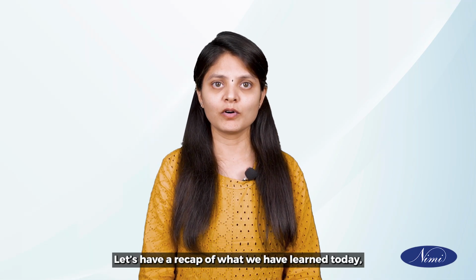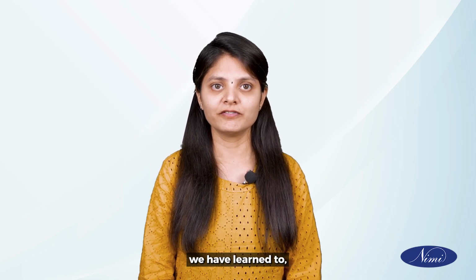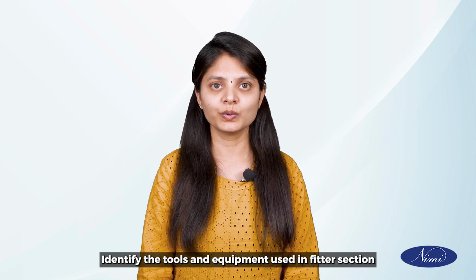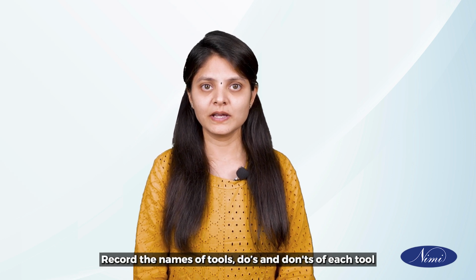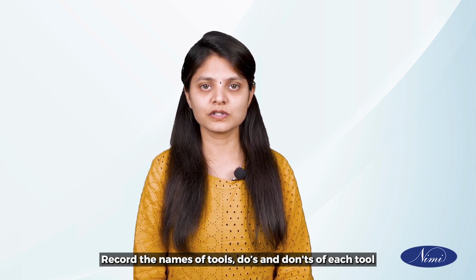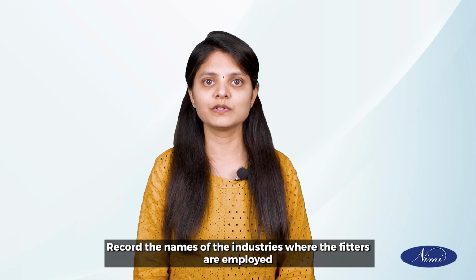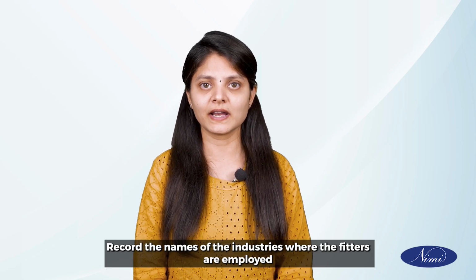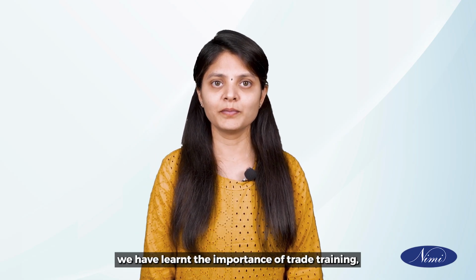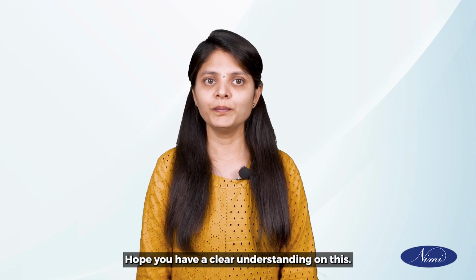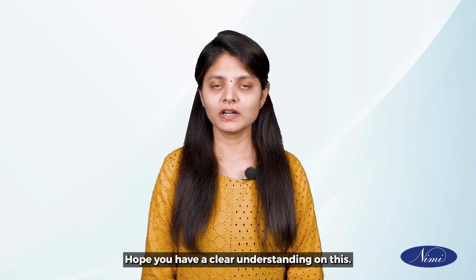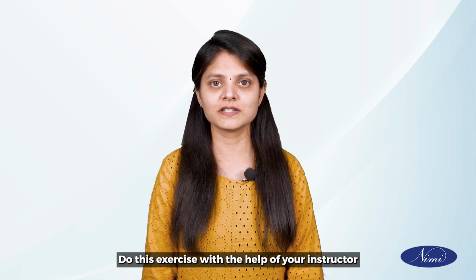Let's have a recap of what we have learned today. We have learned to identify the tools and equipment used in fitter section, record the names of tools, do's and don'ts of each tool, and record the names of industries where the fitters are employed. We have learned the importance of trade training, list of tools and machinery. Hope you have a clear understanding on this. Do this exercise with the help of your instructor.